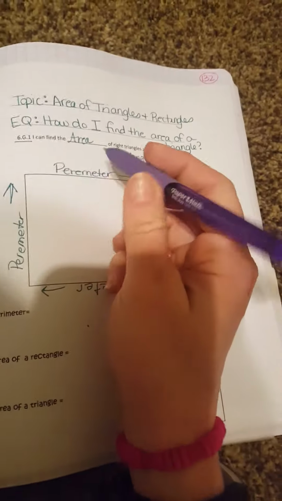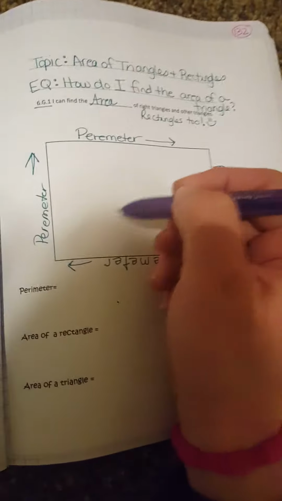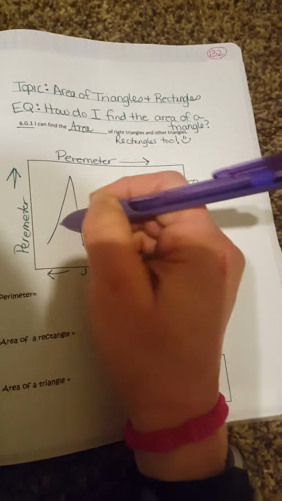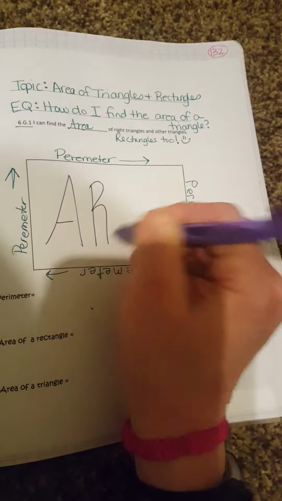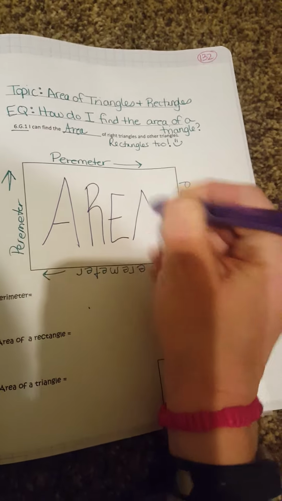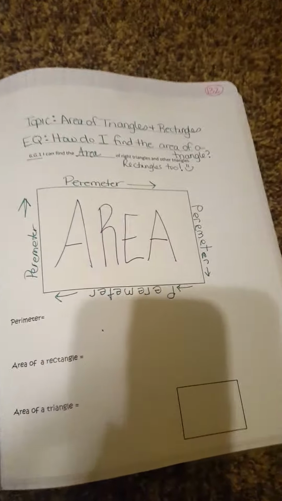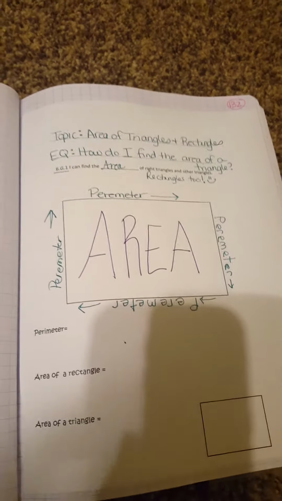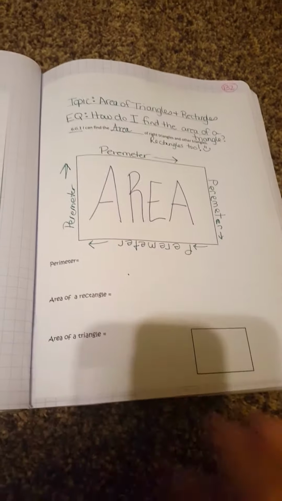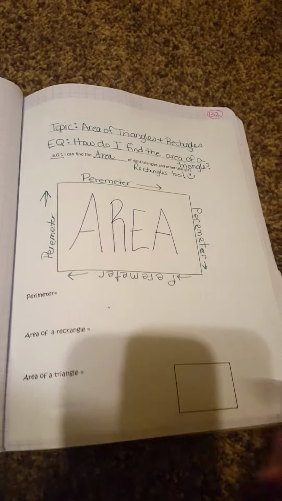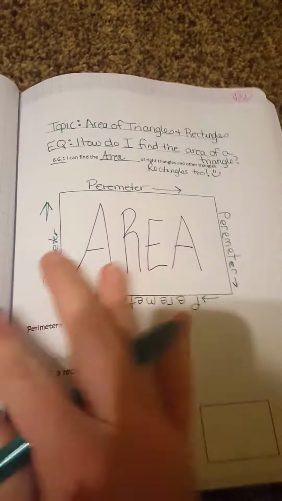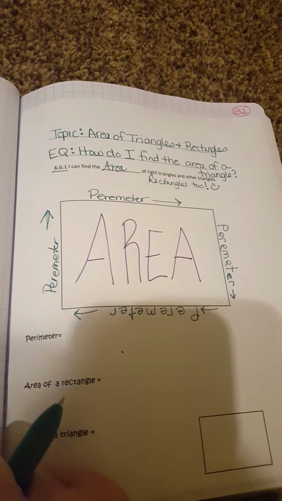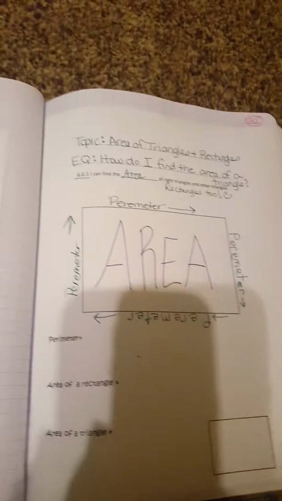Then we have, and I'm going to change pens, you don't have to, but I like to, the space inside, and the space inside we call the area. Yeah, the space inside the fence. That's our area. So now let's look at how we can find these different dimensions, or these different lengths or sizes. And the first one is the perimeter.